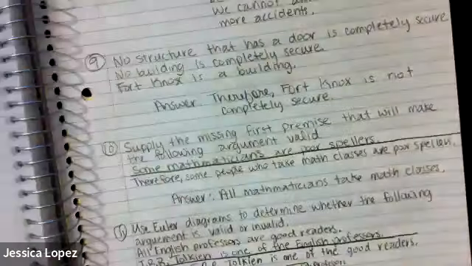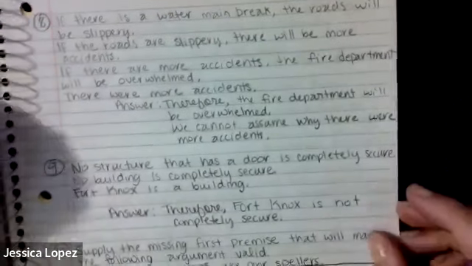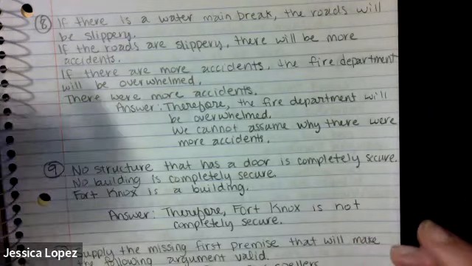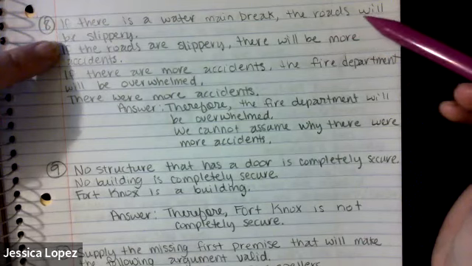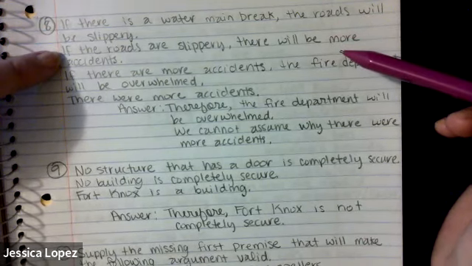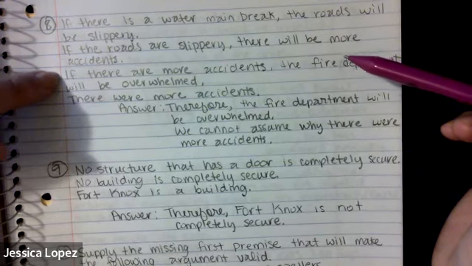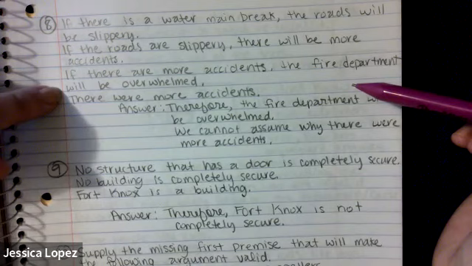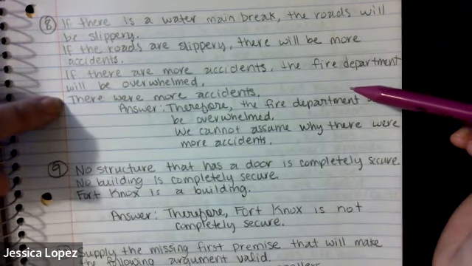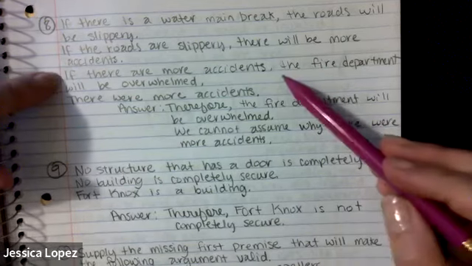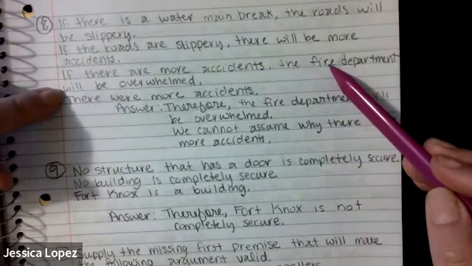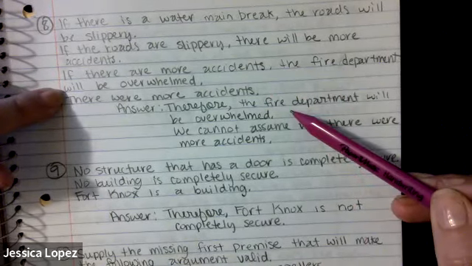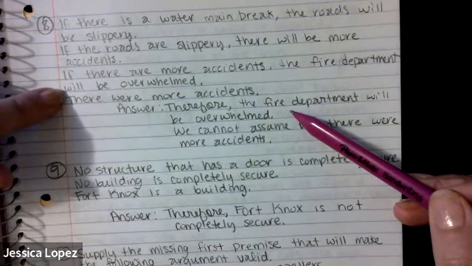Okay, now let's keep going. So for number 8, it says, same instructions. It's going to continue to keep going for all of these. So if there is a water main break, the roads will be slippery. If the roads are slippery, there will be more accidents. If there are more accidents, the fire department will be overwhelmed. There were more accidents. So all I know is that there were more accidents, and we know from this statement here that if there's more accidents, the fire department will be overwhelmed. So that's the only conclusion that I can make, is therefore the fire department will be overwhelmed.